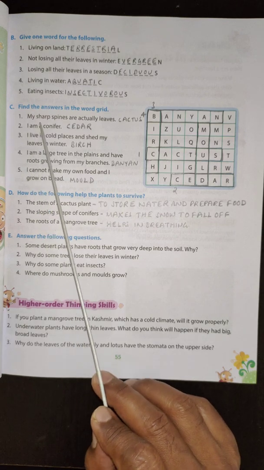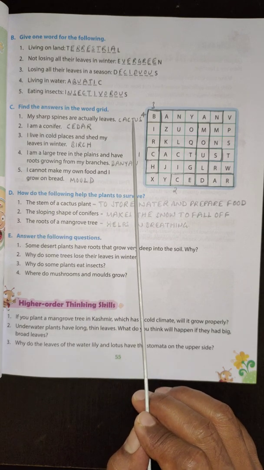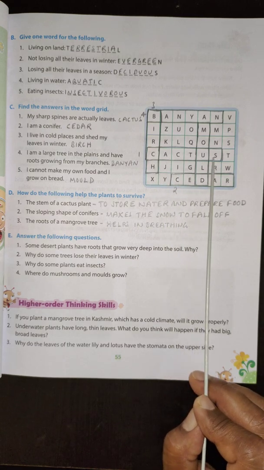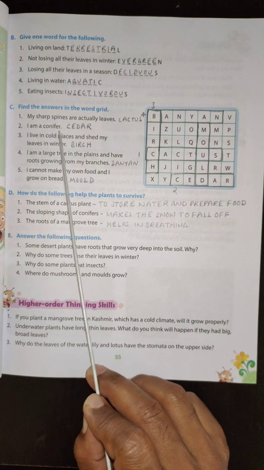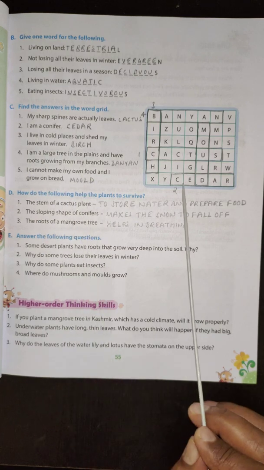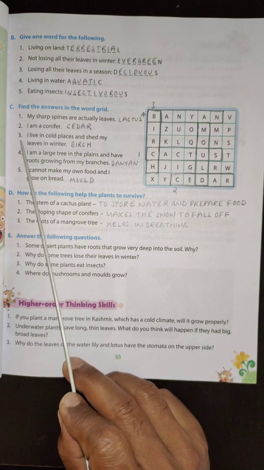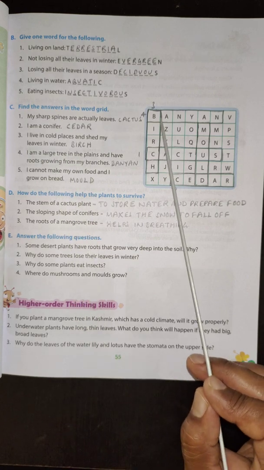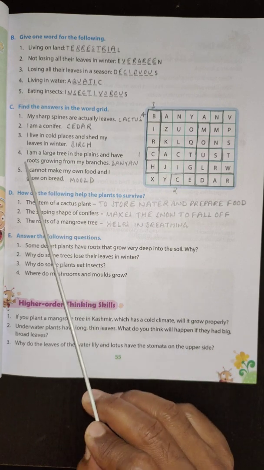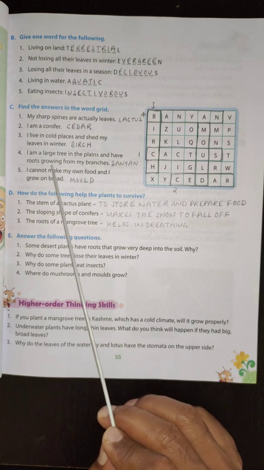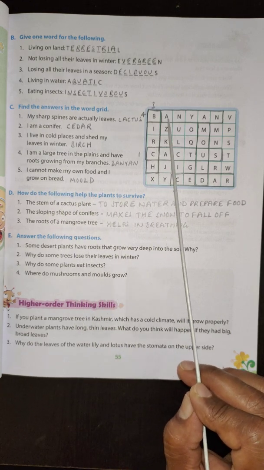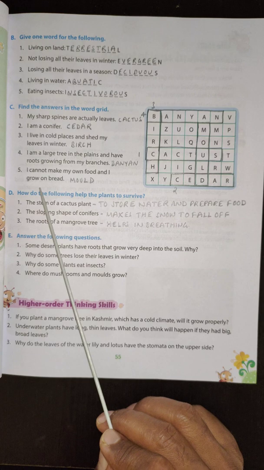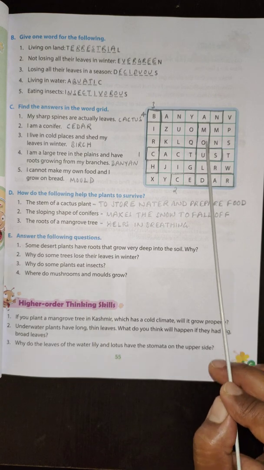Now find the answers in the word grid. First, my sharp spines are actually leaves. It is cactus. C-A-C-T-U-S. Second one, I am a conifer. It is cedar. C-E-D-A-R. Third one, I live in cold places and shed my leaves in winter. Birch. B-I-R-C-H. Then, I am a large tree in the plains and have roots growing from my branches. It is banyan. B-A-N-Y-A-N. Then, I cannot make my own food and I grow on bread. Mould.